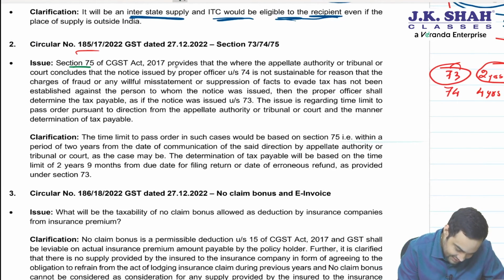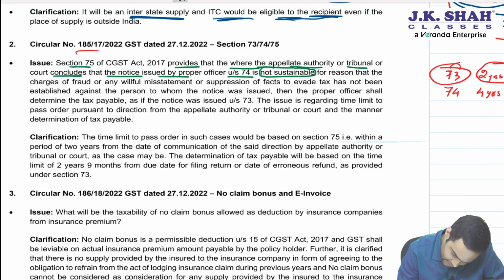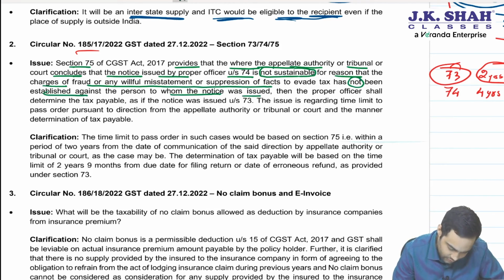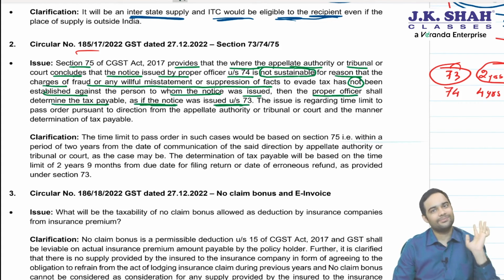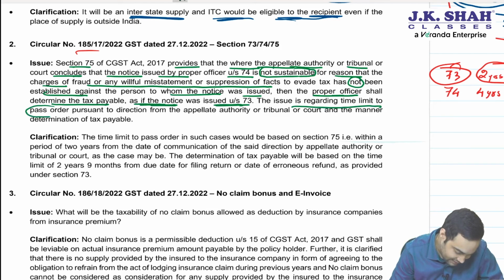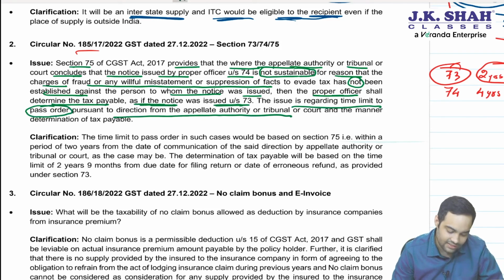Issue. Section 75 provides that where the appellate authority or appellate tribunal concludes that the notice issued under 74 is not sustainable for the reasons that charges of fraud, willful misstatement, suppression of facts has not been established against a person to whom the notice was issued, then proper officer shall determine the tax payable as if notice was issued under 73. The issue is regarding time limit to pass order pursuant to the direction of appellate authority.